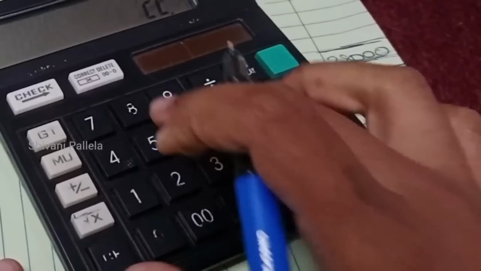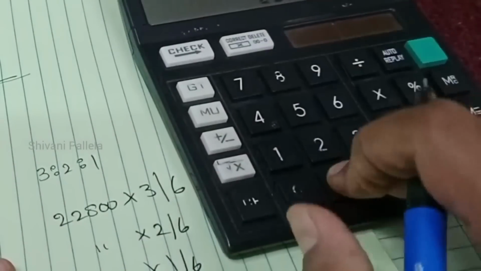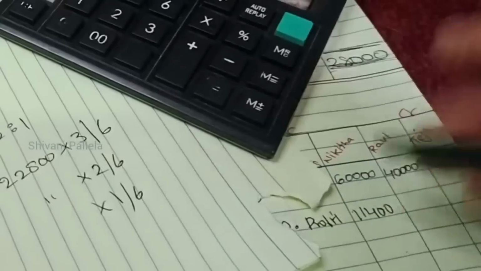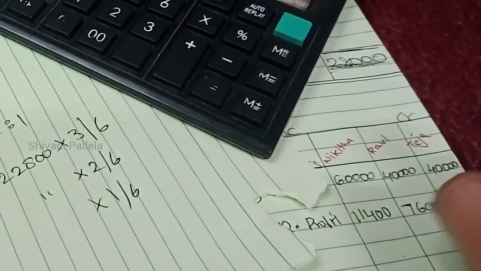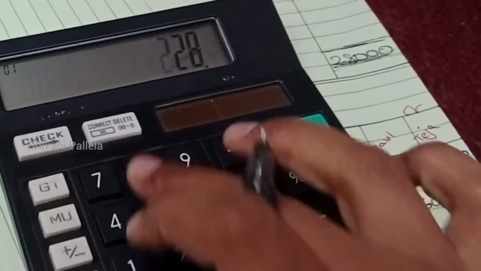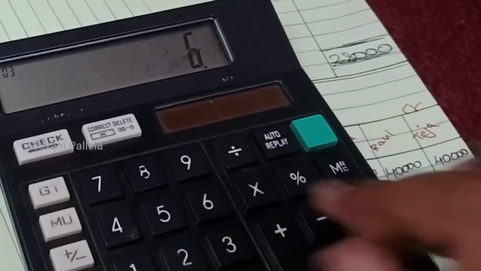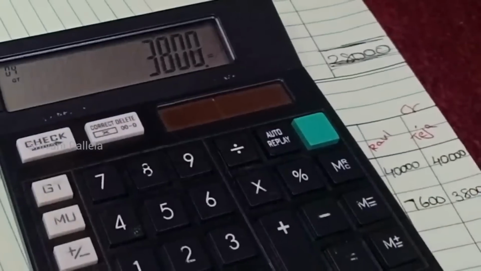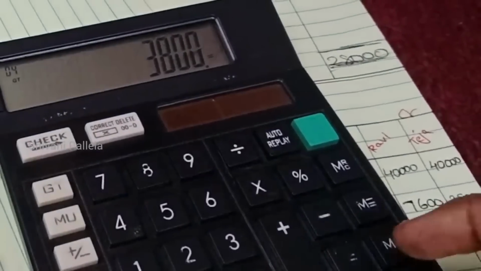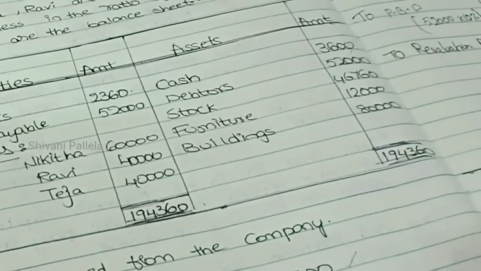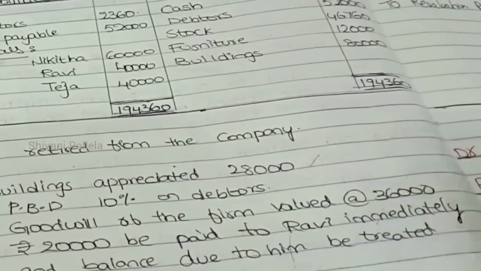Next, 22,800 into 2 divided by 6 is 7,600. Next, 22,800 into 1 divided by 6. That is 3,800. Next, in the question, what they have given, goodwill amount is 36,000.